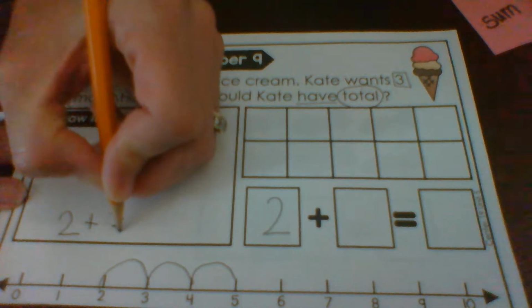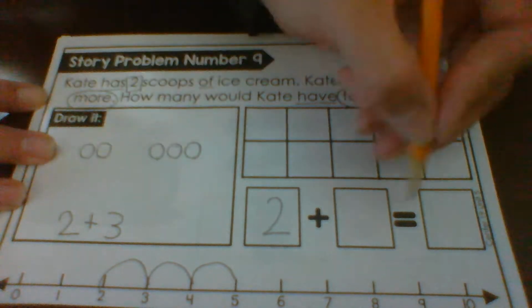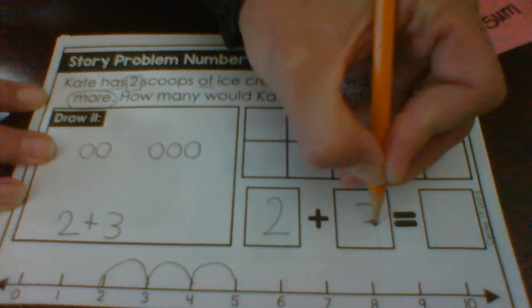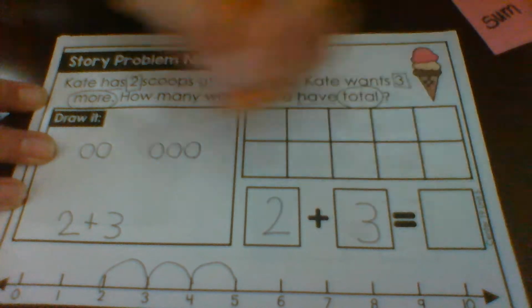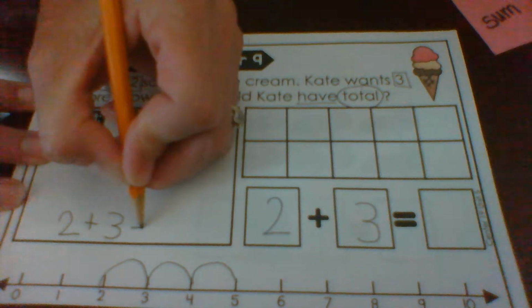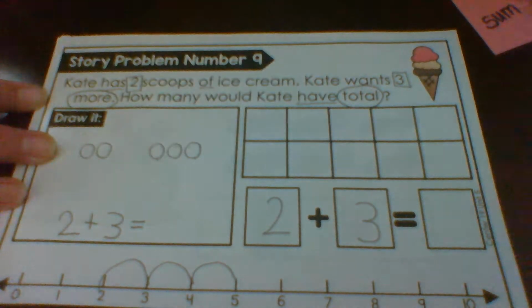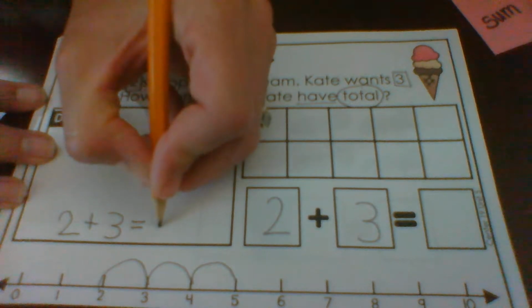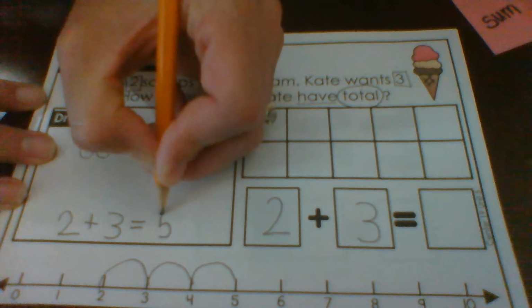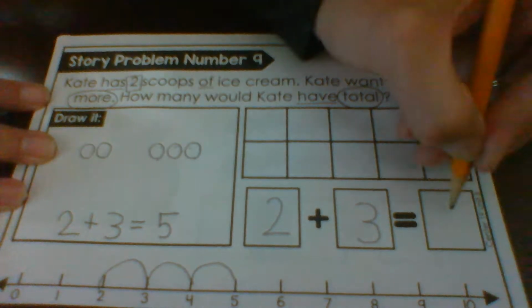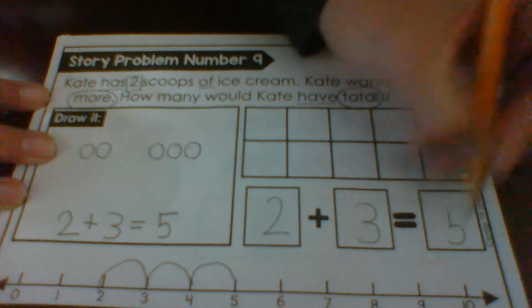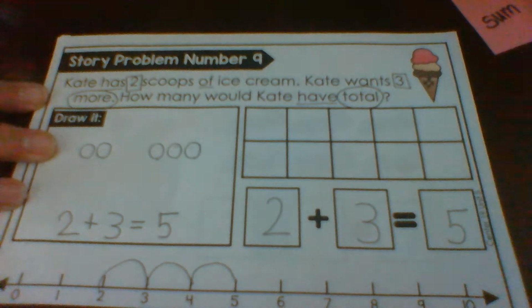3. Good. So put your 3 after your plus sign. And then, of course, don't forget this sign. What is it called? Equal. Good. Equal says time to count, but we already counted up, and we know that 2 plus 3 equals 5. All right. Good. And 5 what, boys and girls?